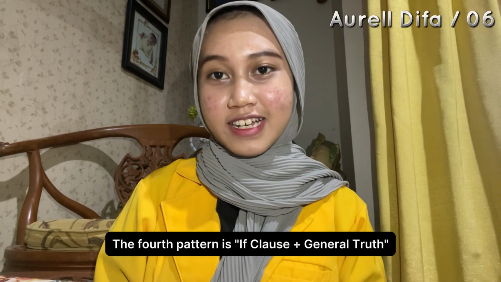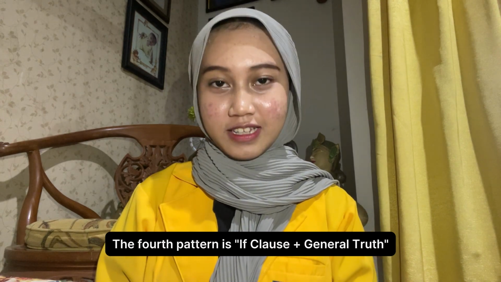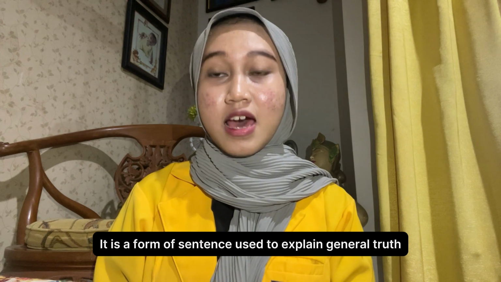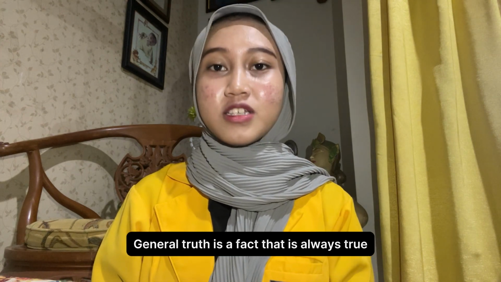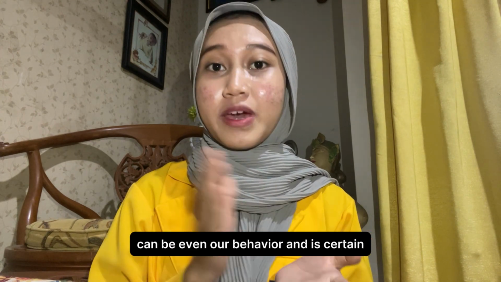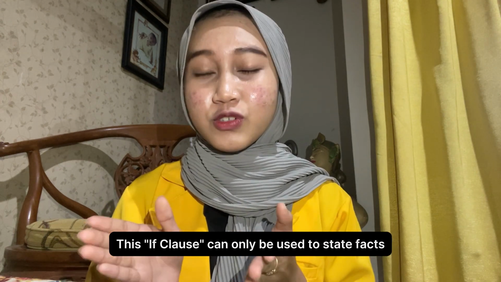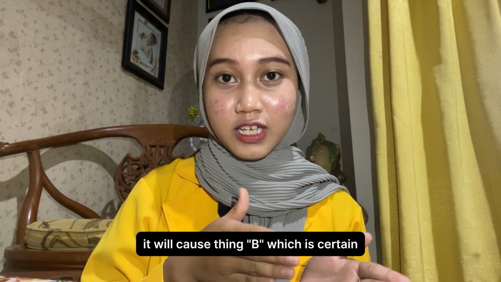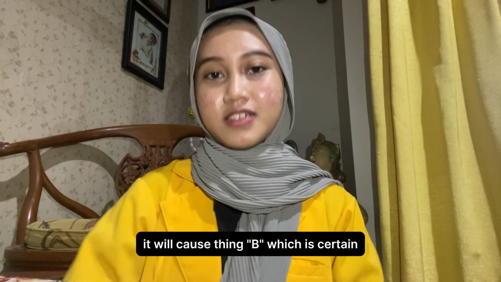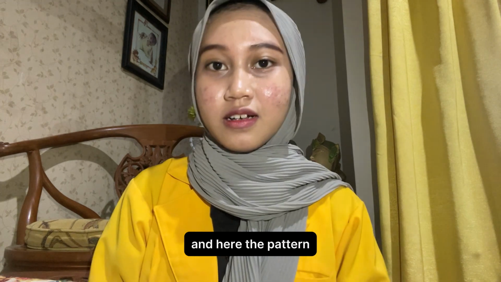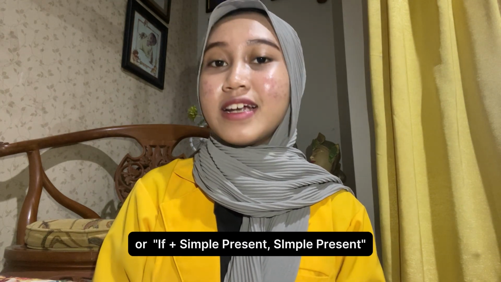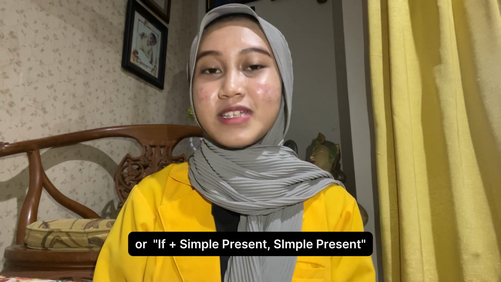The fourth pattern is if clause plus general truth. It is a form of sentence used to explain general truths. General truths are facts that are always true, can even be our behavior, and are certain. This if clause can only be used to state facts. So if thing A happens, it will cause thing B, which is certain. And here is the pattern. If plus simple present, comma, simple future, or if plus simple present, comma, simple present.